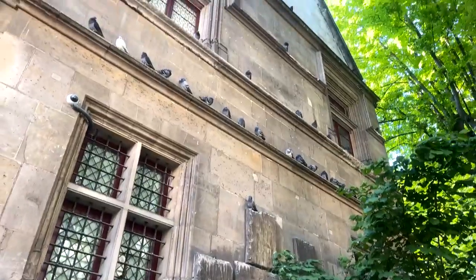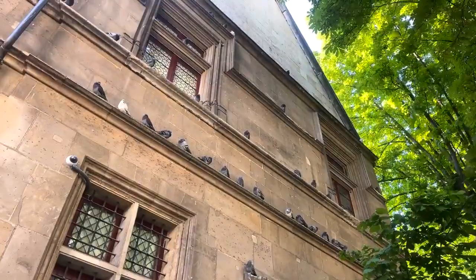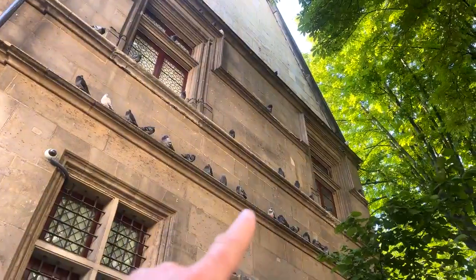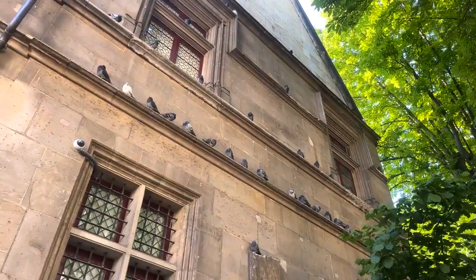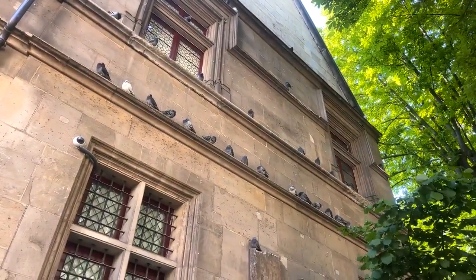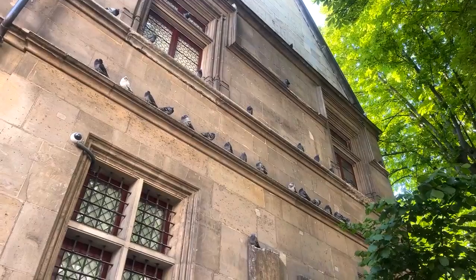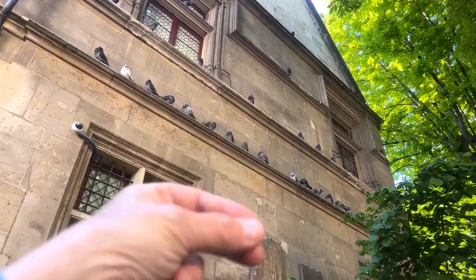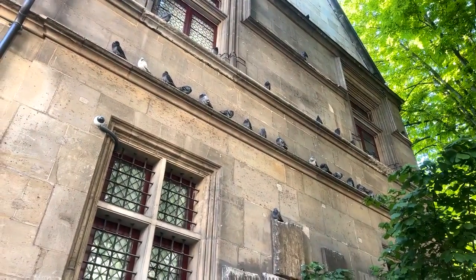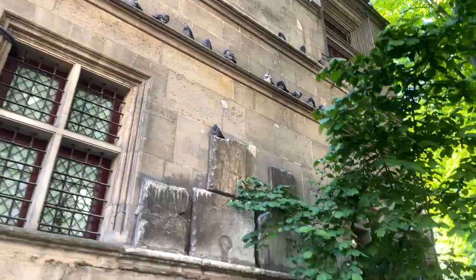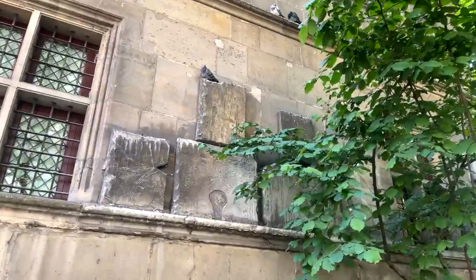So you see, we walk by the Cluny Museum. We are on the side of the Cluny Museum. Look, they still have got some guards. These guards are very efficient, you know, because they don't attack you with a sword, but they attack you with their poop. And you know, that's terrible. If you are just standing here, that's the best guard you can have. This awful pigeon.